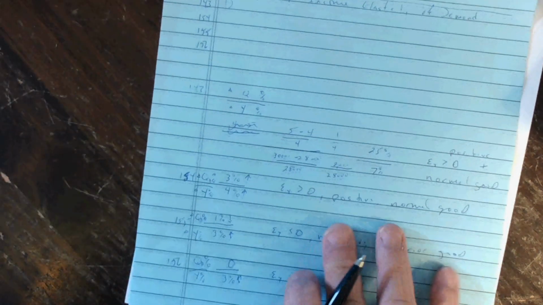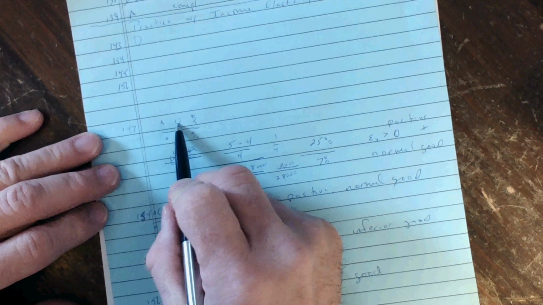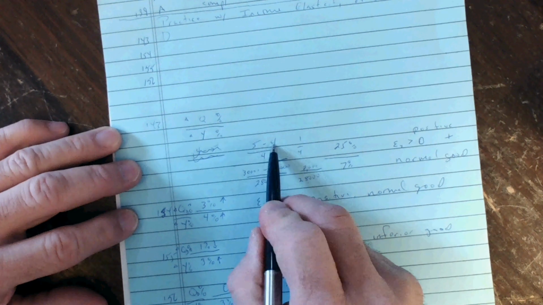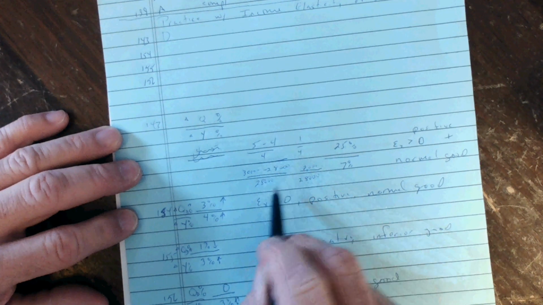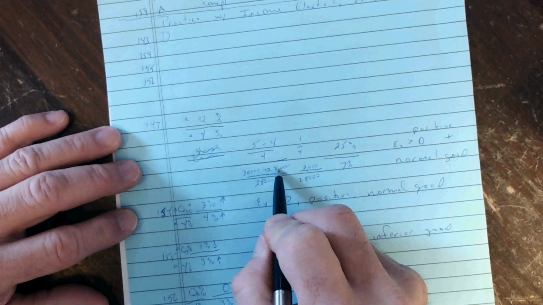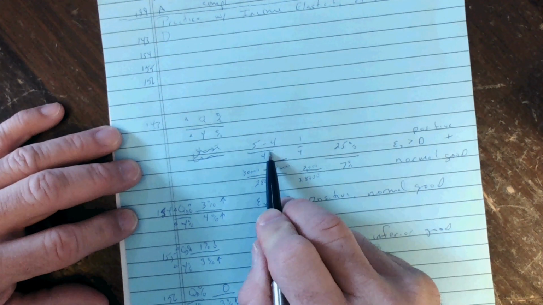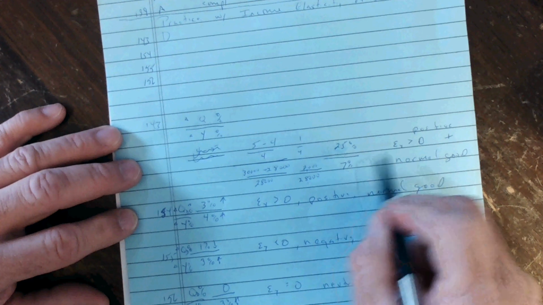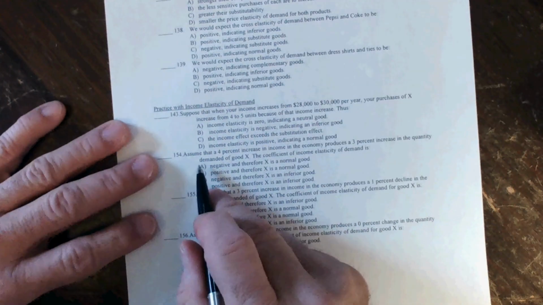If we actually wanted to calculate this, it would be the change in quantity demanded as a percentage divided by the change in income as a percentage. 5 minus 4, we started at 4, went to 5, so 5 minus 4 divided by 4 is 1/4. 30,000 is where we ended up in income. We started at 28, that's an increase. Divided by 28 is the percentage change. That would be a 25% change in quantity demanded, positive, divided by 7%, and that would be normal, a positive on positive, normal good.